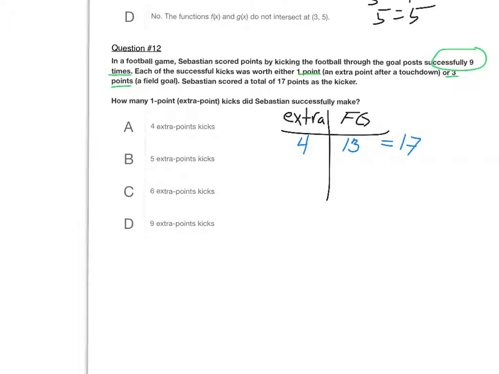Now these field goals have to be a multiple of 3 or divisible by 3, however you want to look at it, because the field goals are 3 points. So if we had 13 points in field goals, it has to be divisible by 3. That's not possible. So this cannot be. So we could not have had 4 extra points.